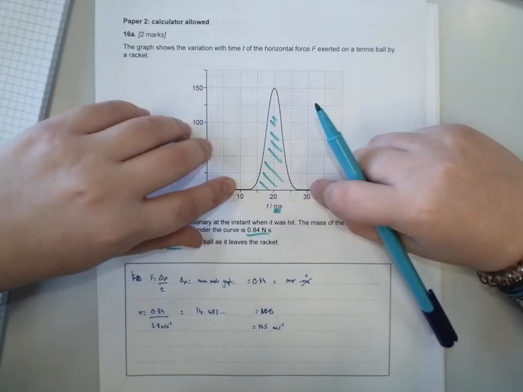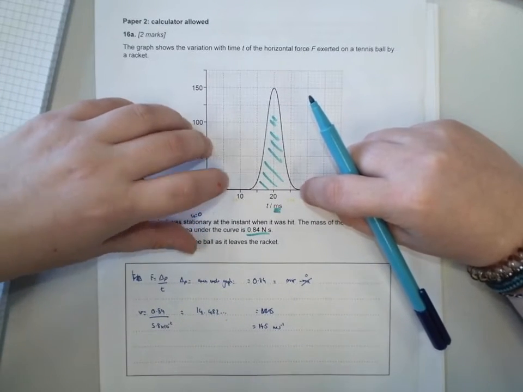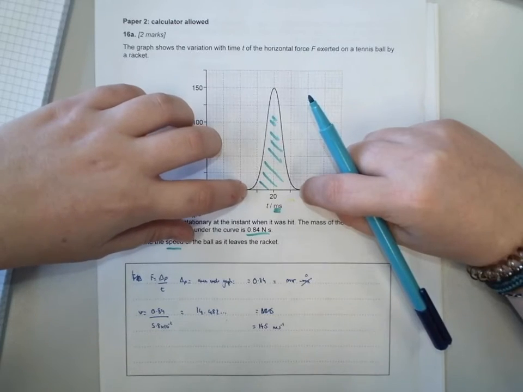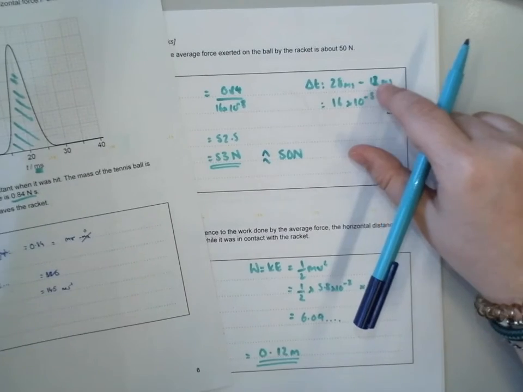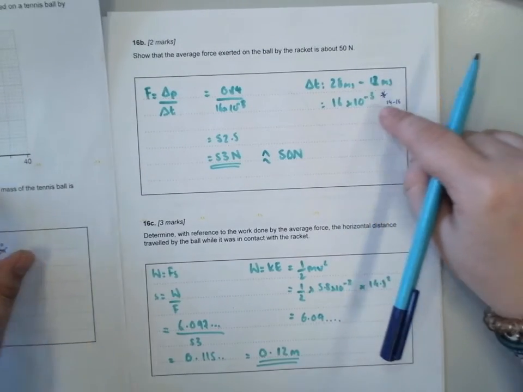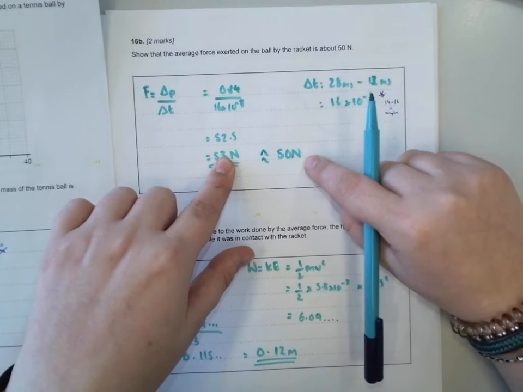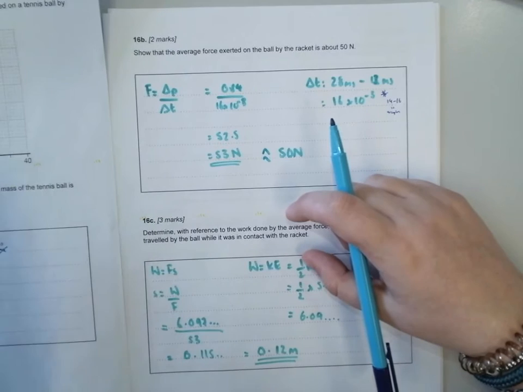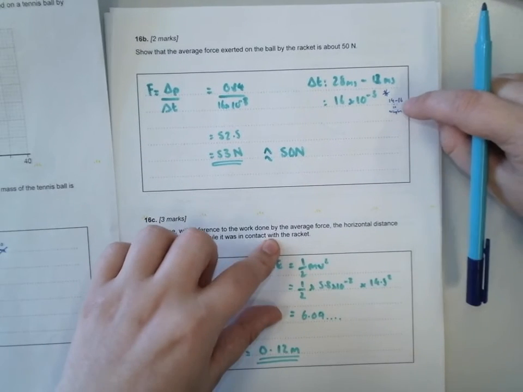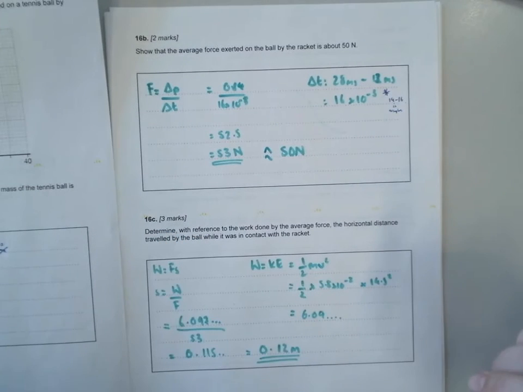When I looked at it, I went here and said, okay, that's about where it's lost contact. So that was 28. And around here is when it started contact, about 12. So I did 28 take away 12. Remember, it's milliseconds, so I had to do times 10 to the minus 3. That gave me around about 53 newtons, which is approximately 50 newtons. If you didn't read off those values, let's say you'd read 27 and 13, that's okay. They gave you a range that they would accept, say, 14 to 16.